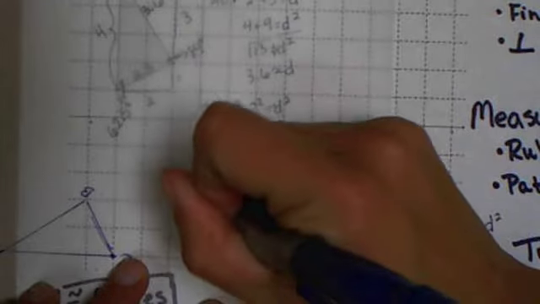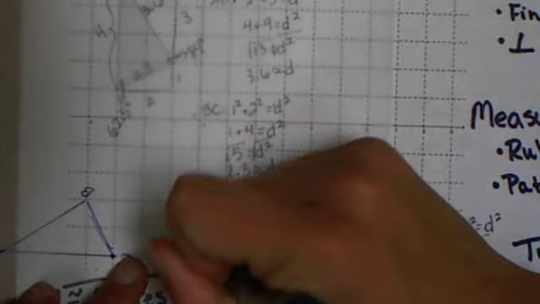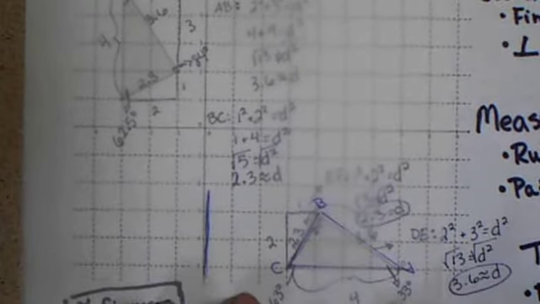Let me just check. Just sketch in my x-axis, y-axis. I'm going to keep that y-axis lined up, and sure enough, I have a reflection over the y-axis. So we need to jot those down, and I'm going to do that on my patty paper here.